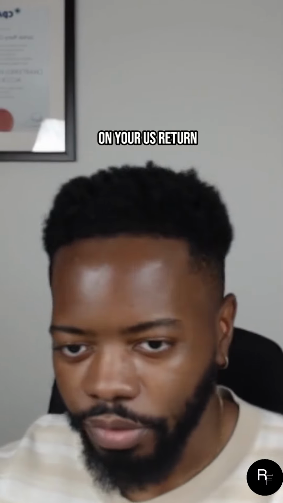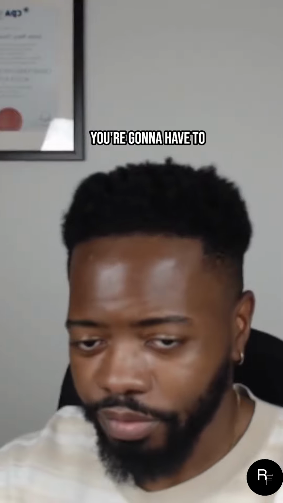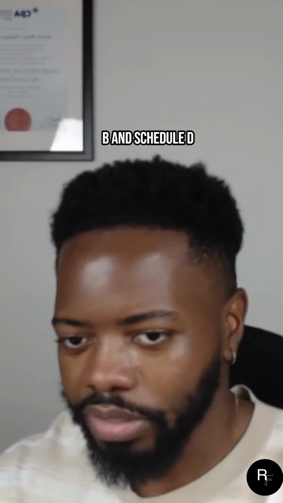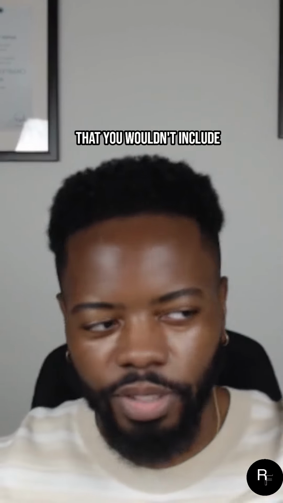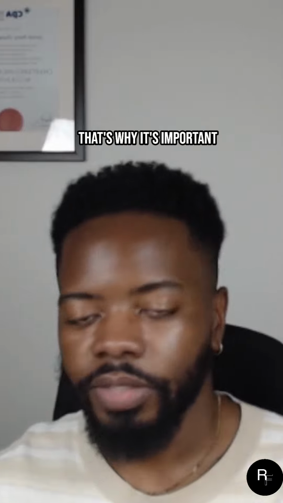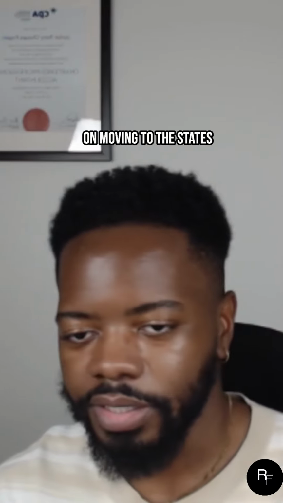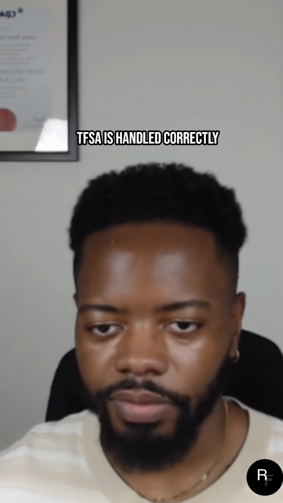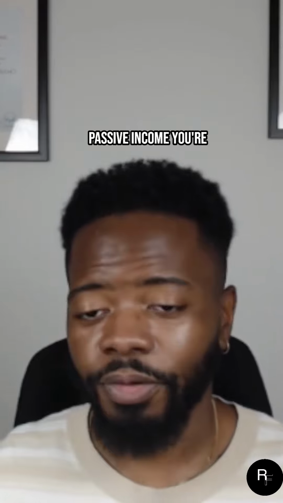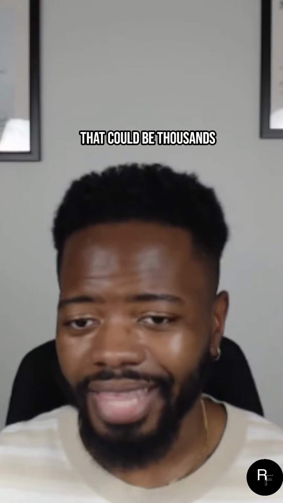On your US return, Form 1040, you're going to have to include income in Schedule B and Schedule D that you wouldn't include on your T1 return in Canada. That's why it's important that if you plan on moving to the States, make sure that your TFSA is handled correctly. Depending on how much passive income you're earning through a TFSA, that could be thousands of dollars.